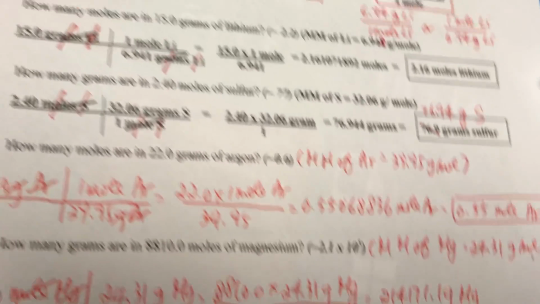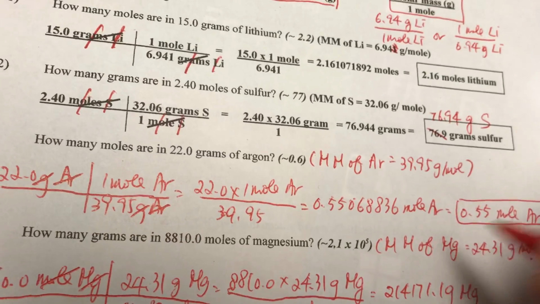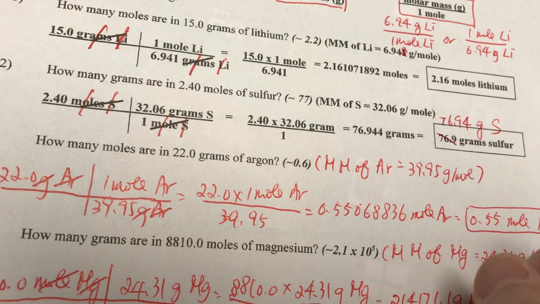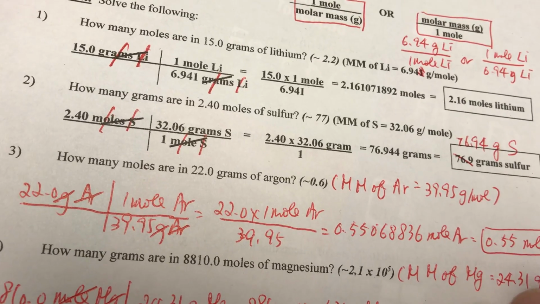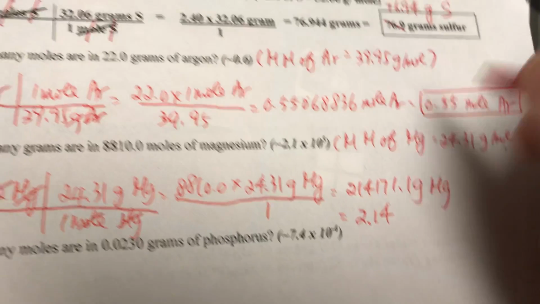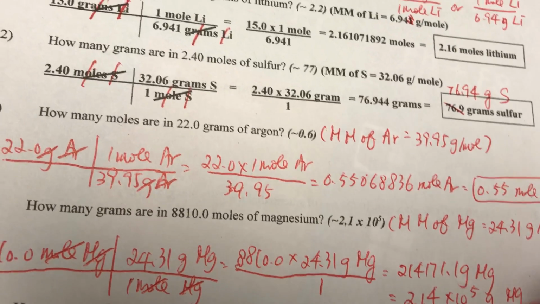This is a big number because the exponent would be more than 3. So we're going to change that to scientific notation, then 2 places. So scientific notation will be, 1, 2, 3, 4, 5, and then after the rounding it will be 2.14 times 10 to the power 5 gram Mg.